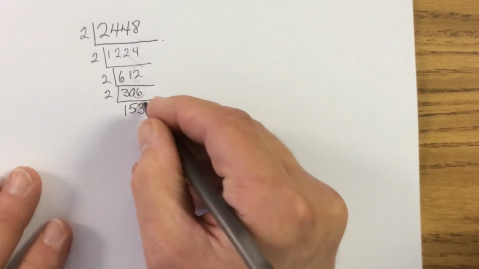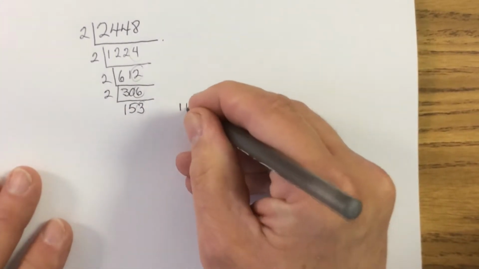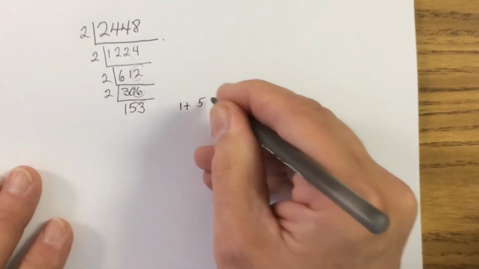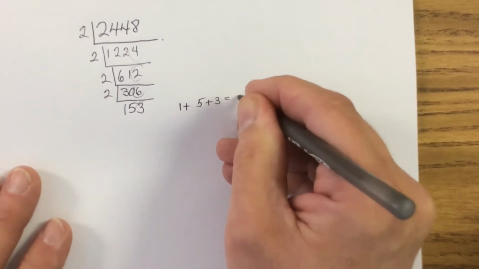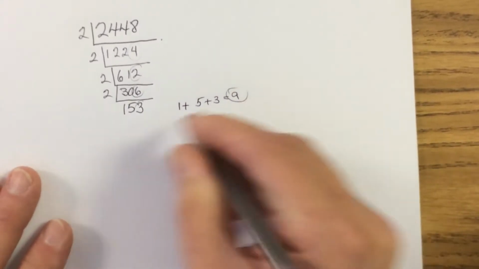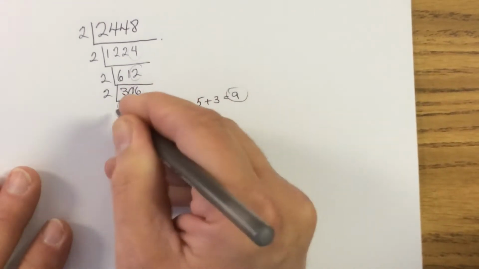The last number is a 2, that means it's divisible by 2 again. Divisible by 2 again. Now this time it's not divisible by 2 anymore. So you look at the next largest prime, which is 3. Add the digits together, you get 9. If 9 is divisible by 3, then this number is divisible by 3, and it is.